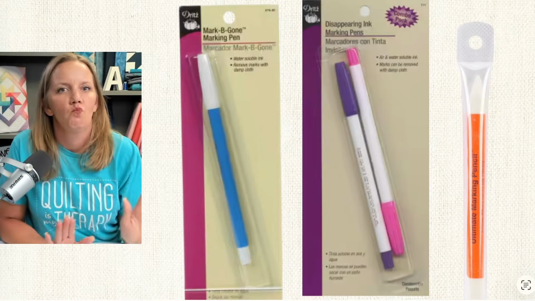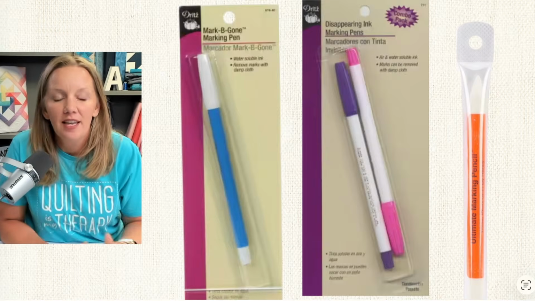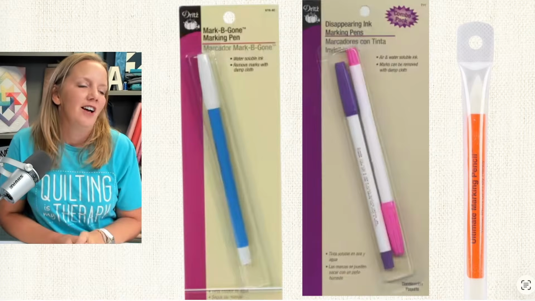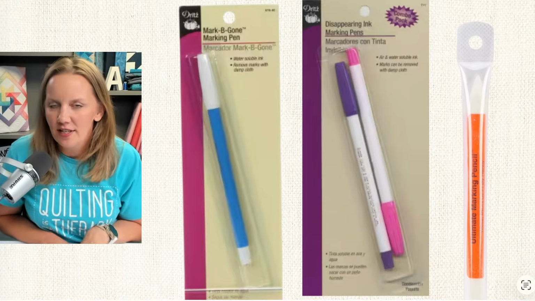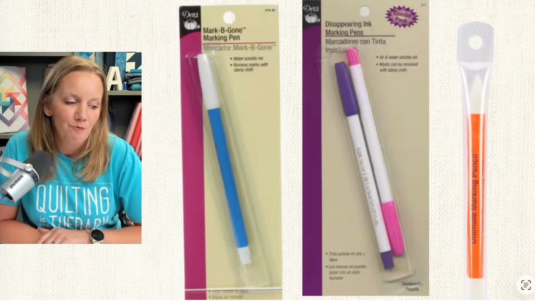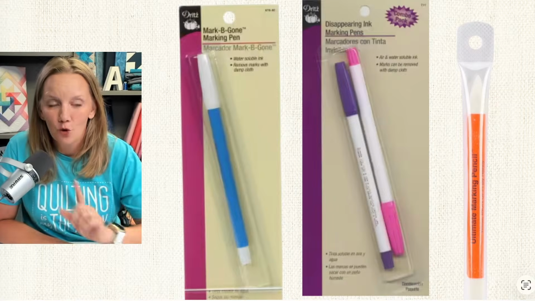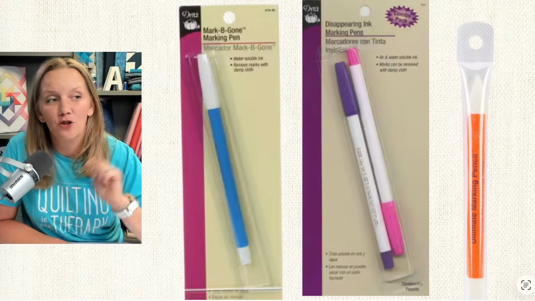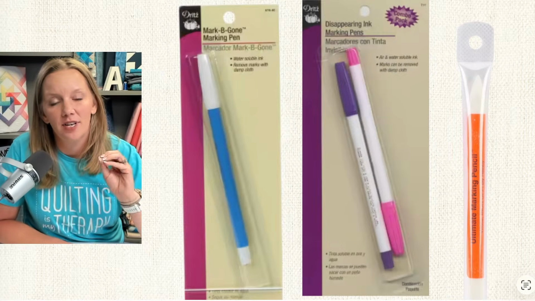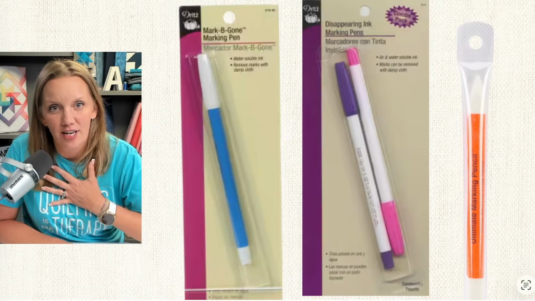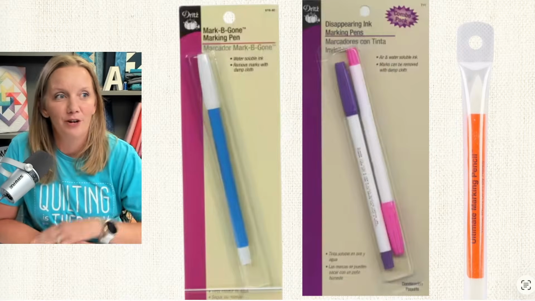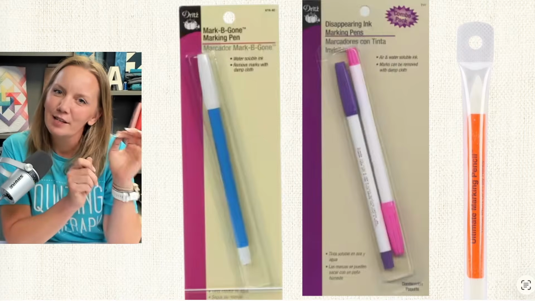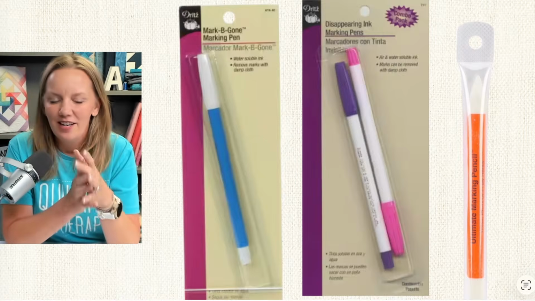Again, use whatever you already feel comfortable using and always test before you start marking. Now, I would like to sit here and say that I always test it out before I go, but I have in the past marked out a whole quilt with a chalk pencil and it didn't come out. I had to scrub each line out and it was very traumatic because it was a customer's quilt and I'm like, I'm gonna make her so mad. It eventually came out, but if I had just done a little test spot first, I would have known and used a different marking tool.